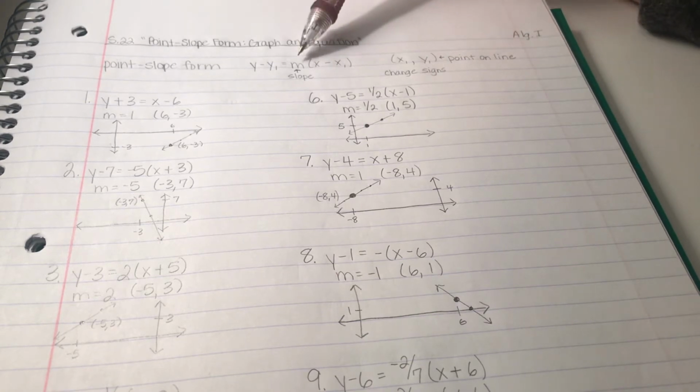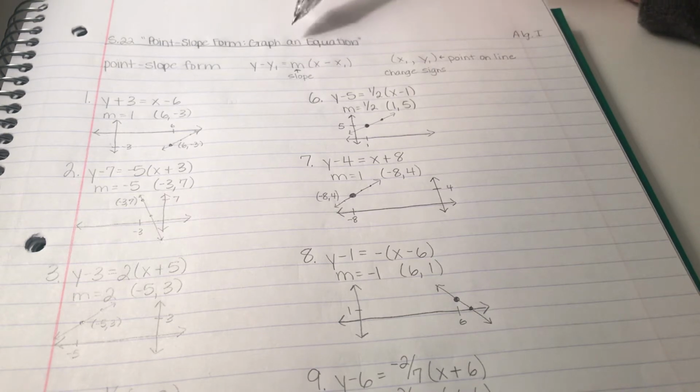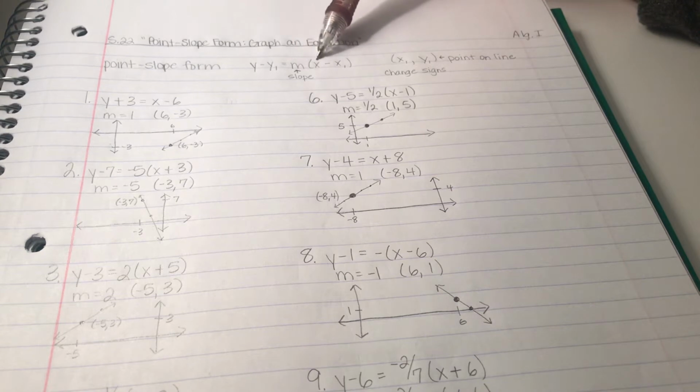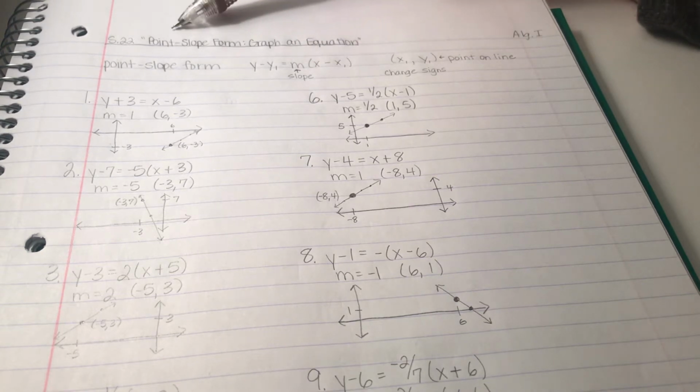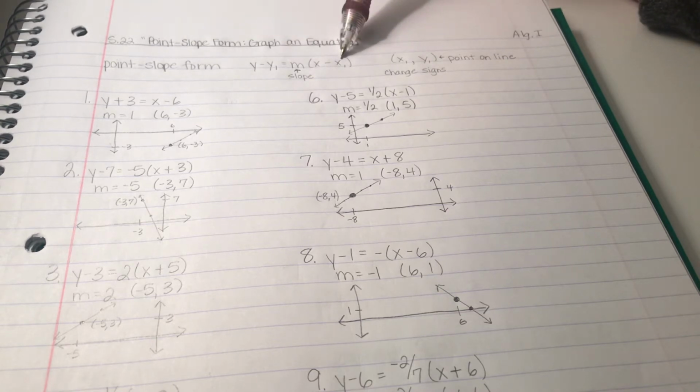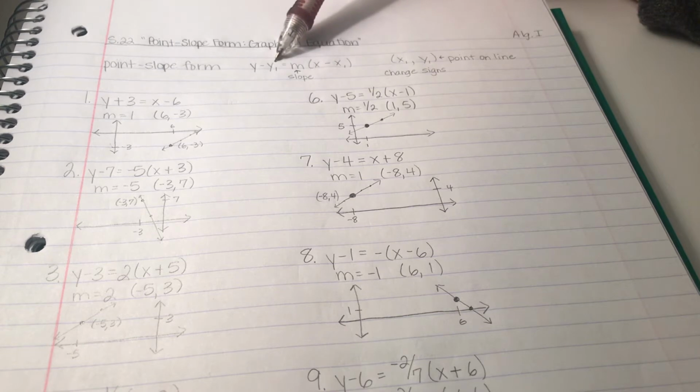What you should remember is that m is for slope. That was true when we did slope-intercept form, and it's true for point-slope form as well. Typically we would have y equals mx plus b for slope-intercept form. We still have our y, our m, and our x, but instead of b, we have a point given with the slope. So that point, you'll see your x value and your y value here.